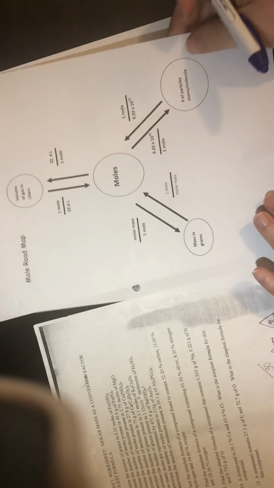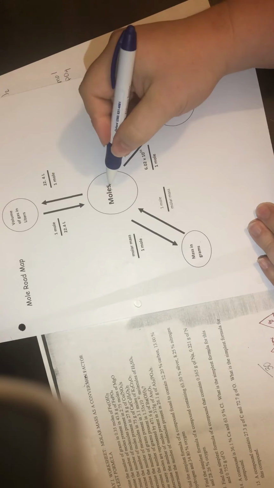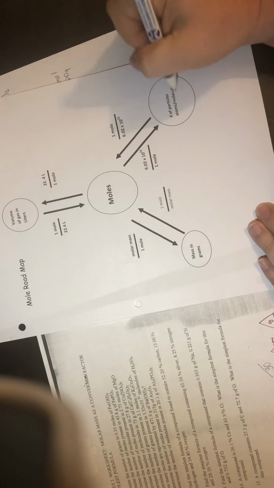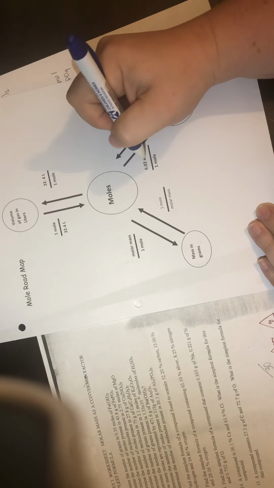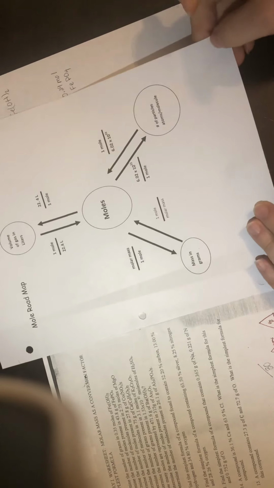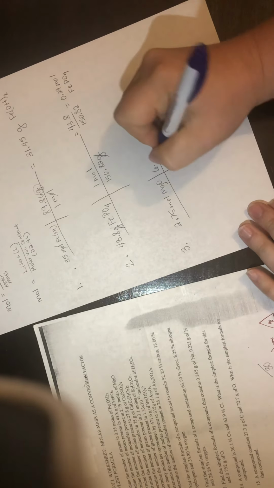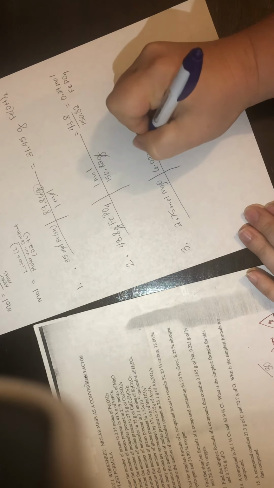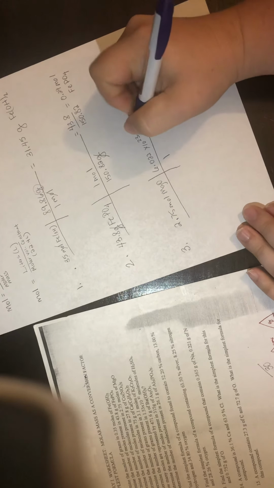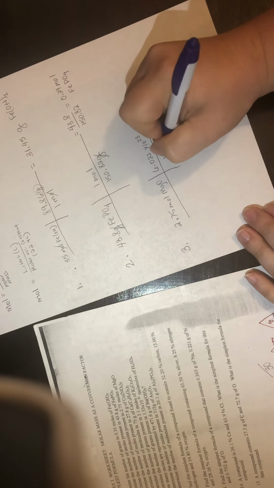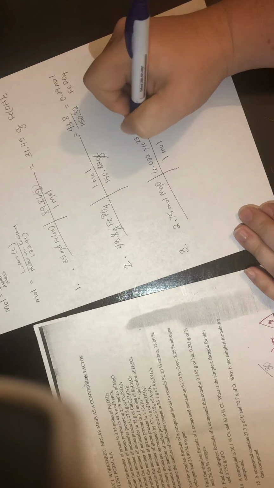So you come to the sheet right here, and you see when you go from moles to, there's the molecule right there, you're going to be using Avogadro's number over 1. So I'm going to put Avogadro's number on top. And then that would be over 1. So this is molecules.